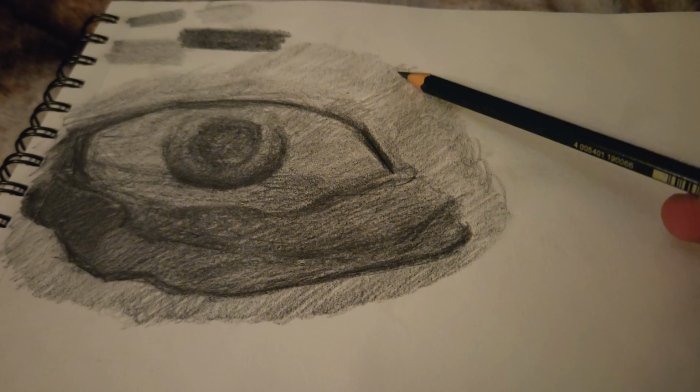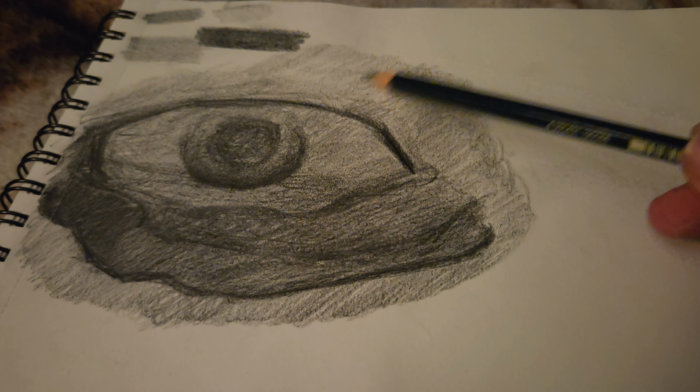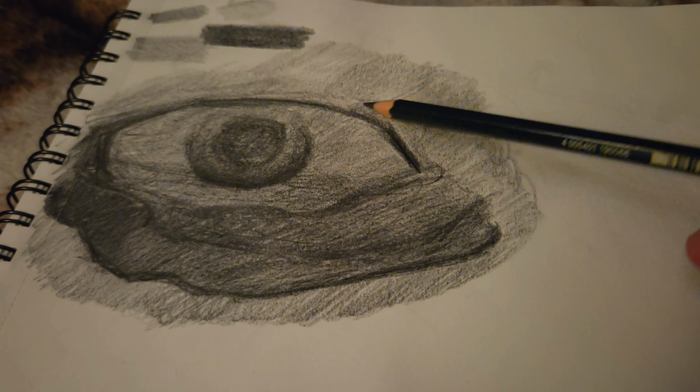Now, there could be more midtones up here, so if I just draw in these midtones, you'll see what I mean here.